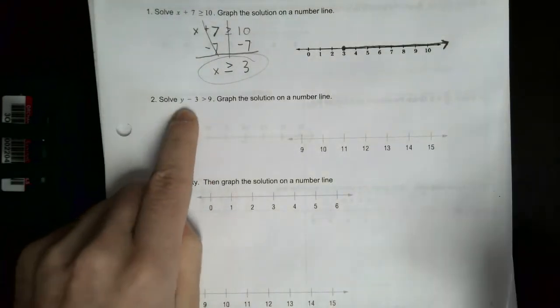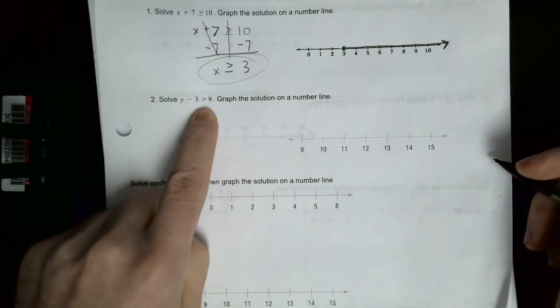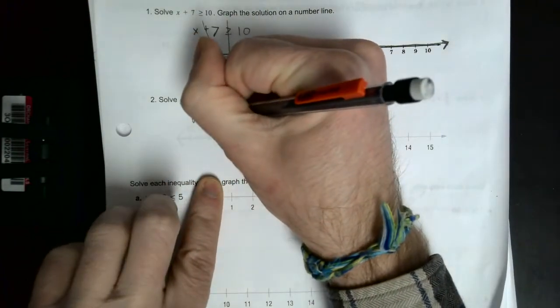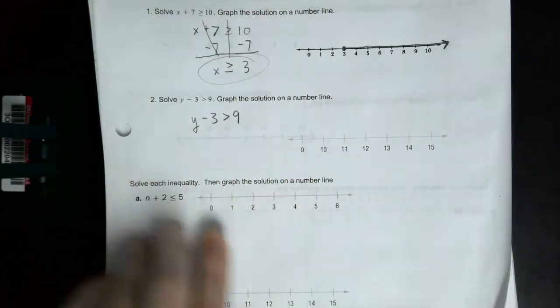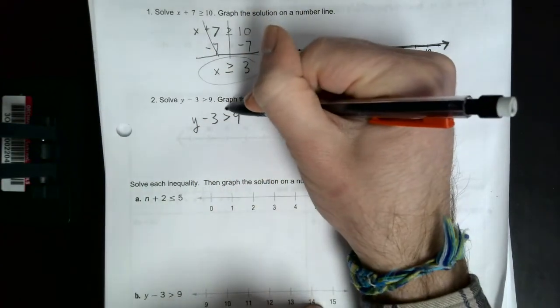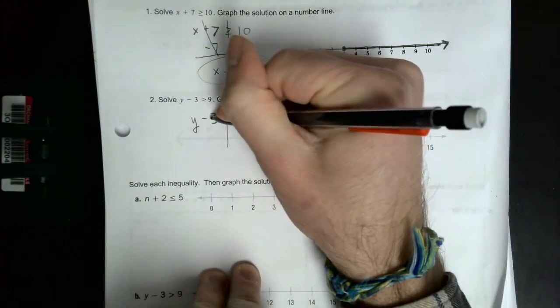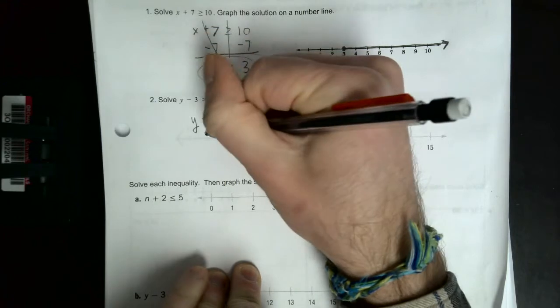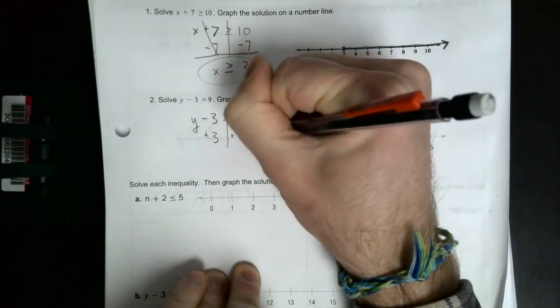So let's try this one here. y minus 3 is greater than 9. Well, let's see what y would have to be to make that true. We're going to put our little wall there. We want to get the y by itself, so we're going to add 3 to both sides. We're going to do the inverse, the opposite. So let's add 3 to this side. We'll add 3 to that side.